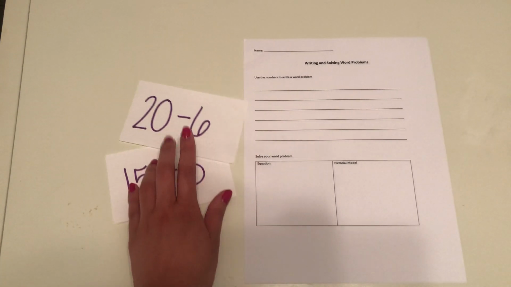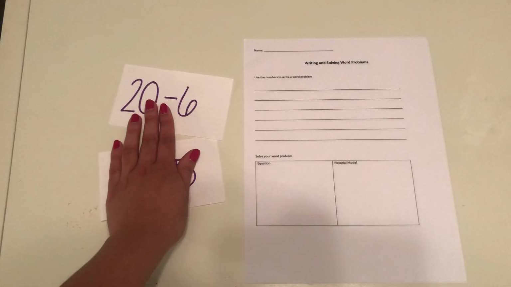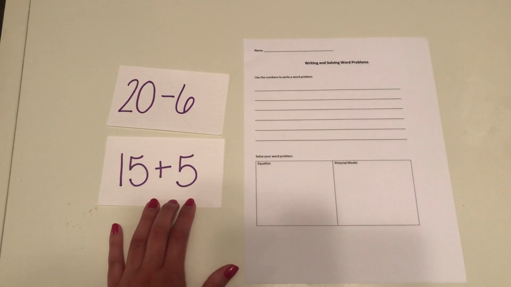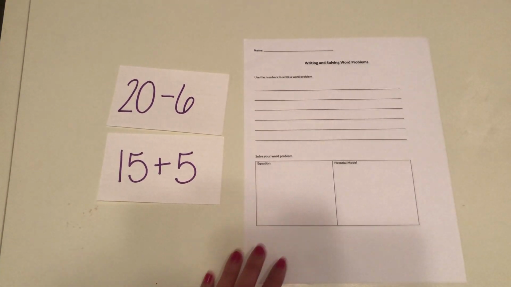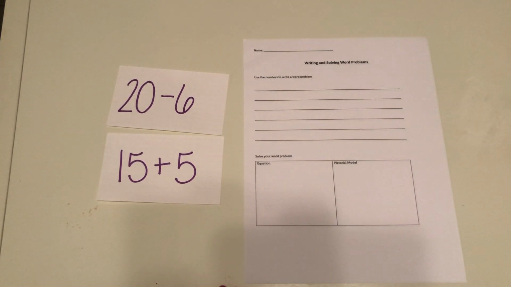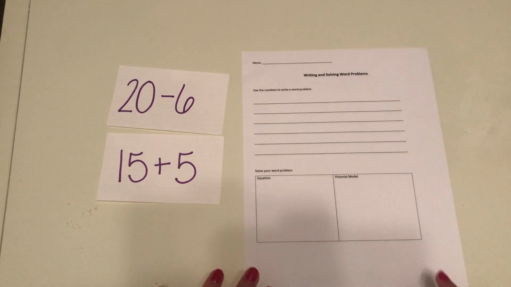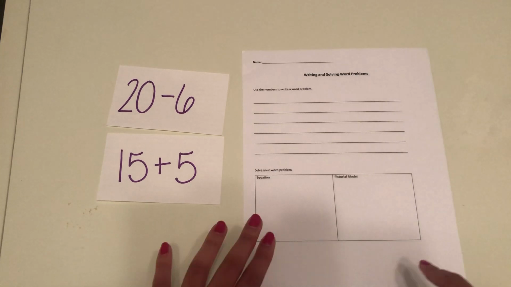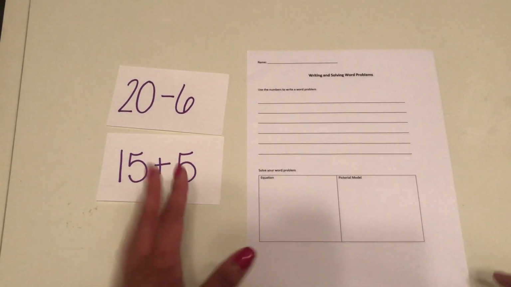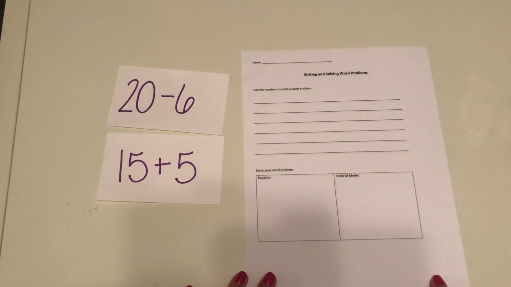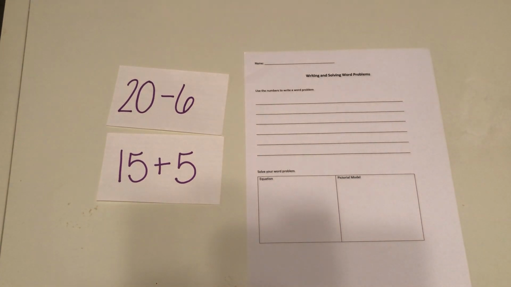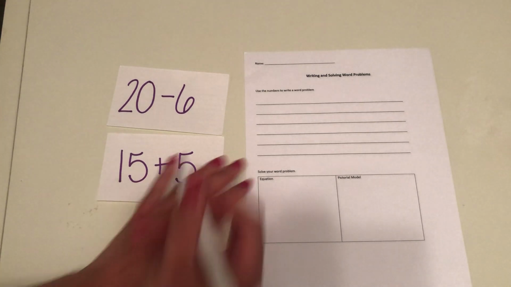These are the two that we are going to work with today, 20 minus 6 and 15 plus 5. Then you're going to need this piece of paper. This is to help us organize our thinking. If you don't have this piece of paper, just like in reading and every week, you can use your math journal. So before I get started and we think about creating a word problem and solving it, Miss Nava is going to write her name.